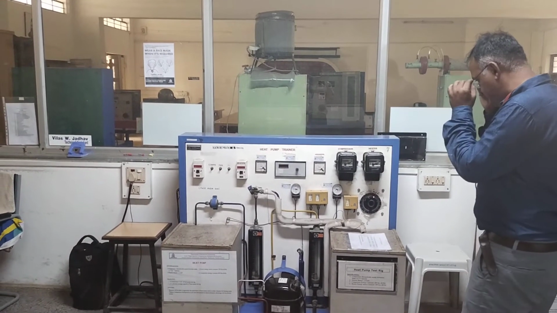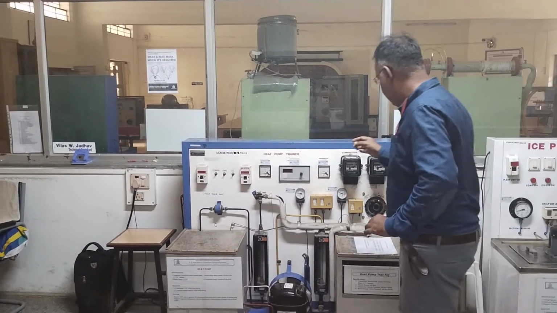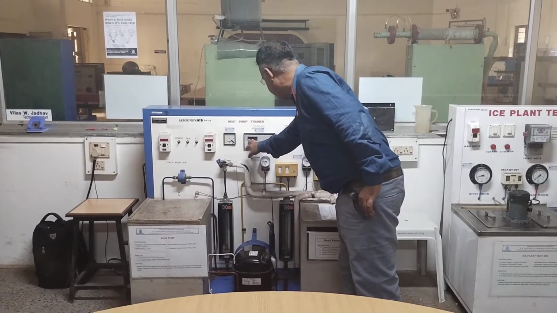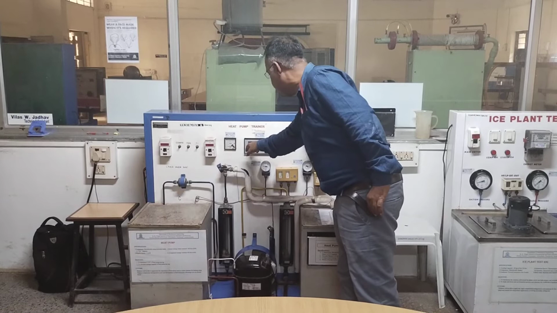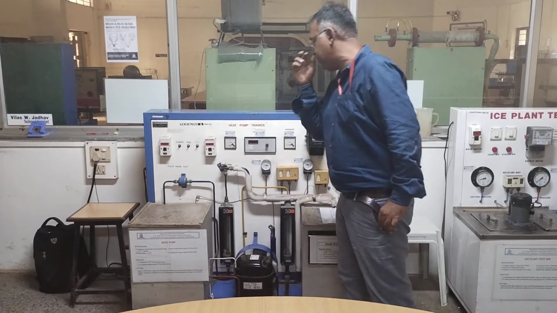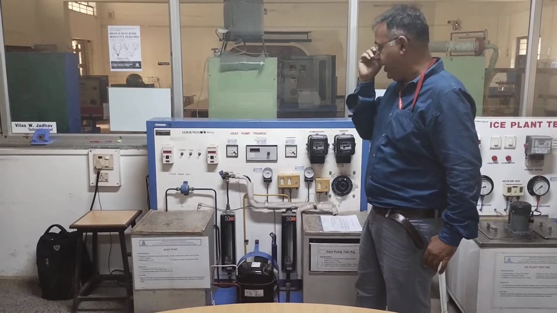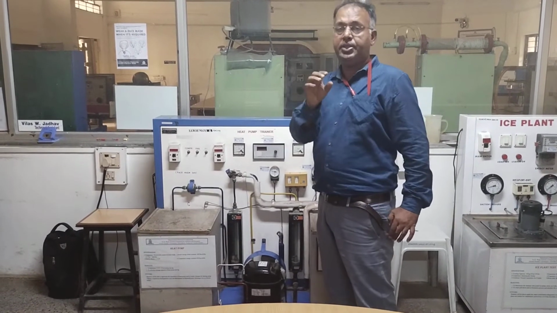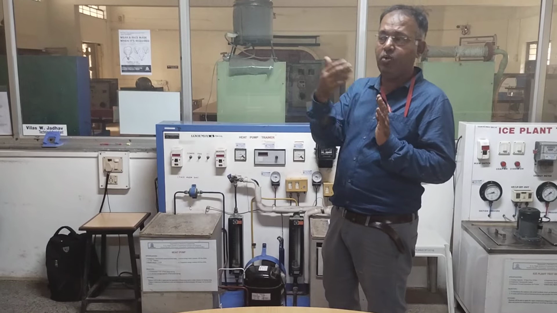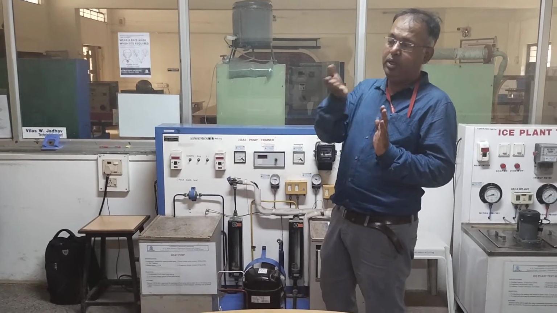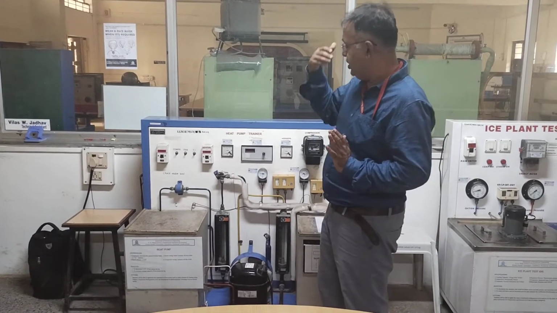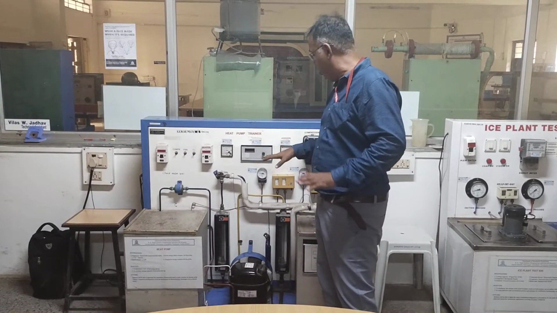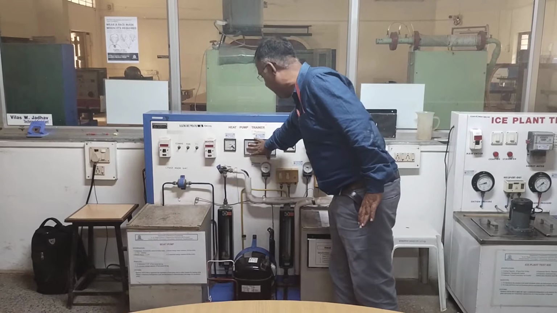You would also find that there is a dial gauge over here, and when you start the system, you will get certain readings on it. Those are the temperature readings, and I will show you which temperature readings are taken. They help you locate the temperatures across the heat exchangers: the temperature before and after the evaporator, and before and after the condenser. All these temperatures you can note down from this dial gauge.